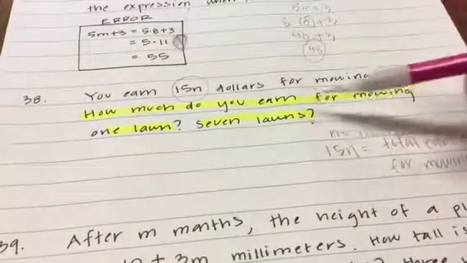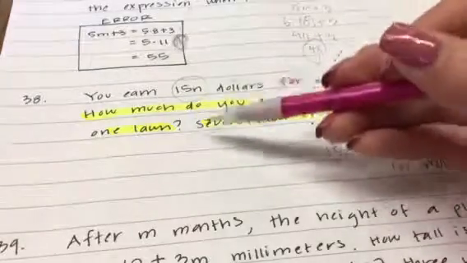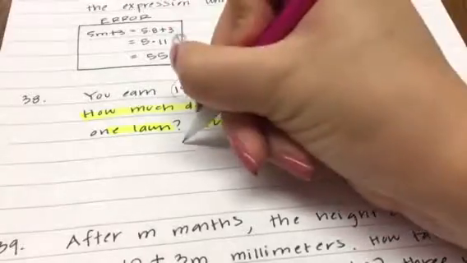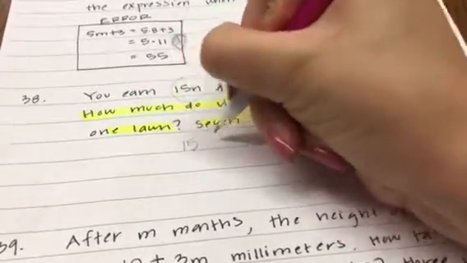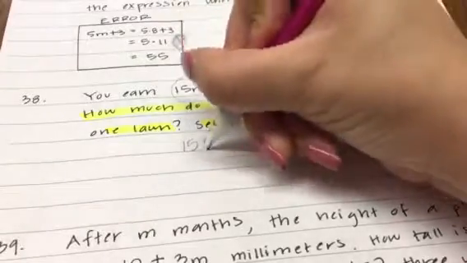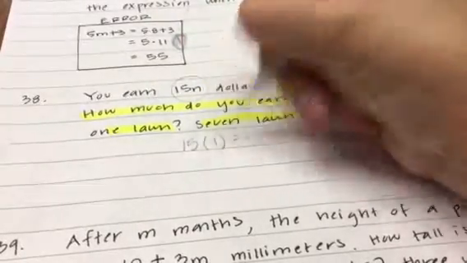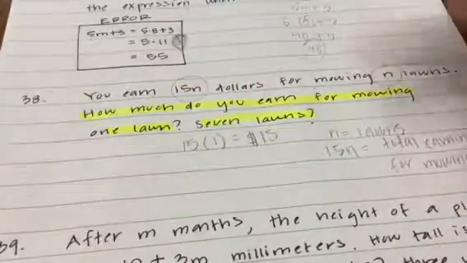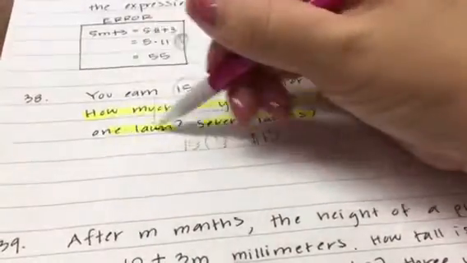So first, let's go ahead and find out how much would you earn by just mowing 1 lawn. So that would be using this expression, right? 15. And then if N represents lawns, we're only going to solve for 1 lawn. So that's 15 times 1, which is equal to $15. So that one's done. Check.